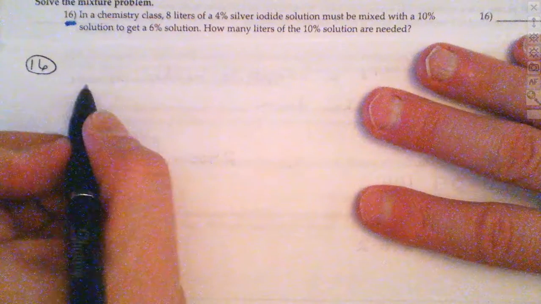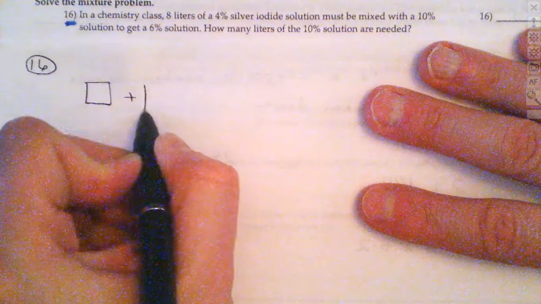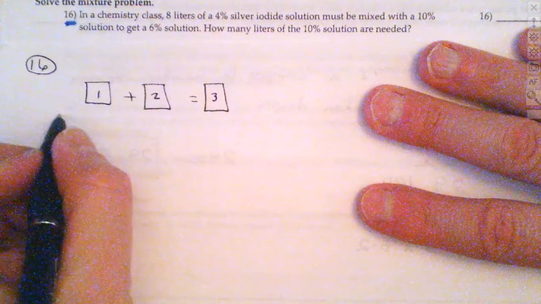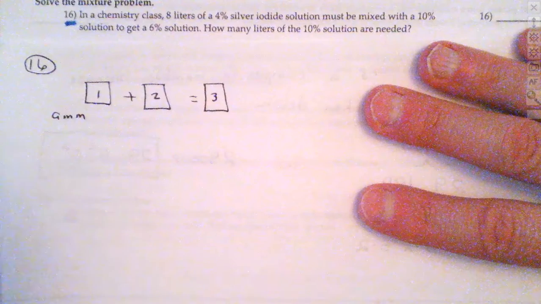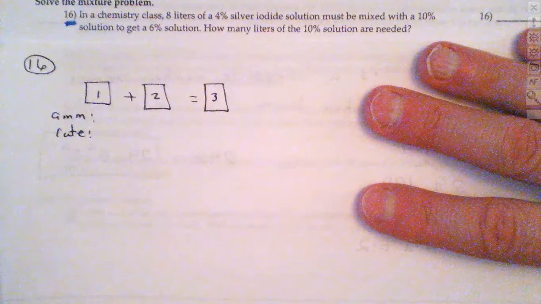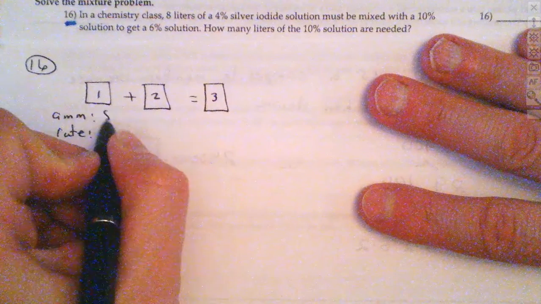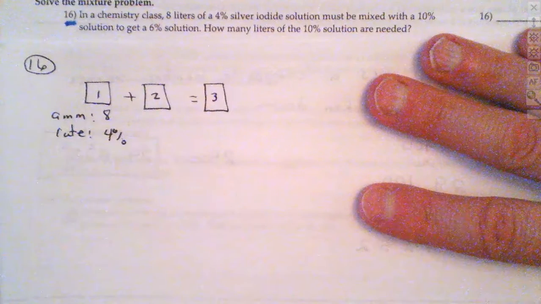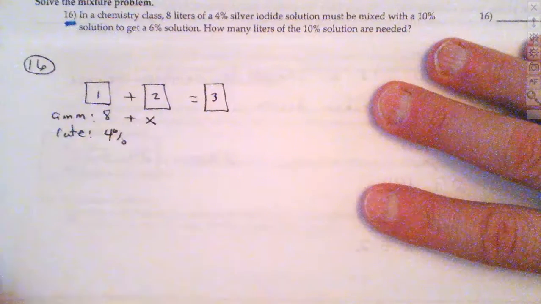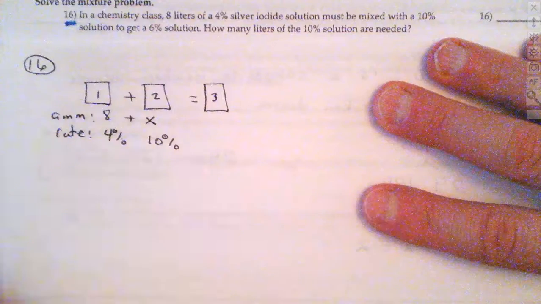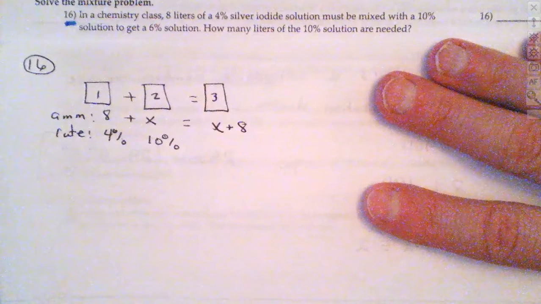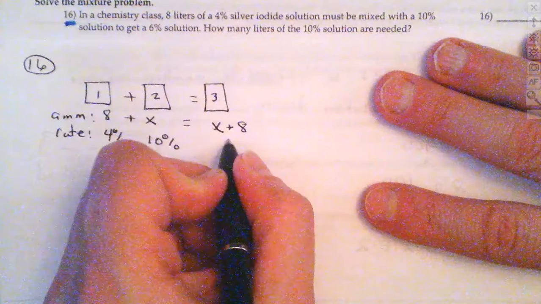3 boxes. These represent the chemical containers. Each of these has an amount, number of liters in this case, and a percentage rate. So when we read this, it says in a chemistry class, 8 liters of a 4%. So that's going to go here, 8 liters, 4% in box 1. We're going to mix that with a 10% solution. We don't know how much is in there, so we'll use an X. Percentage rate is 10%. These add across for box 3, and that gives you then X plus 8. And we want to get a 6% solution out.